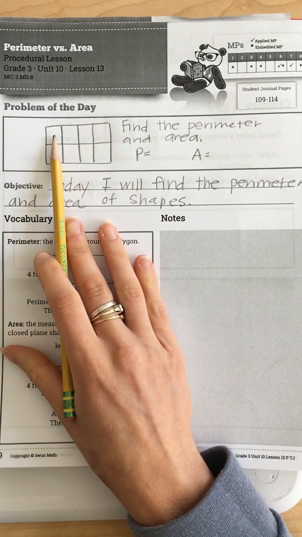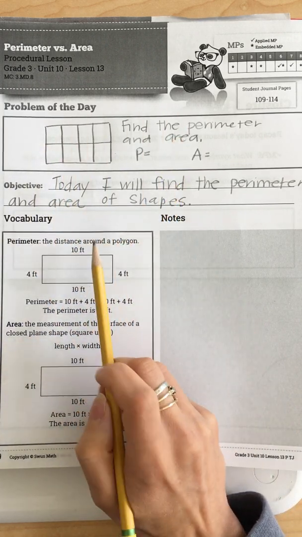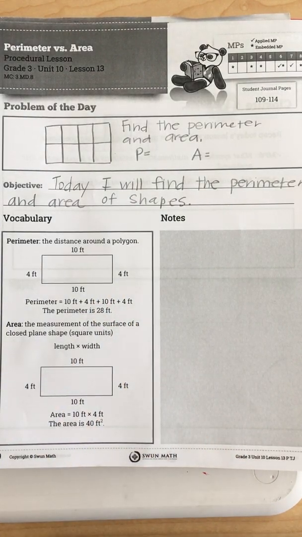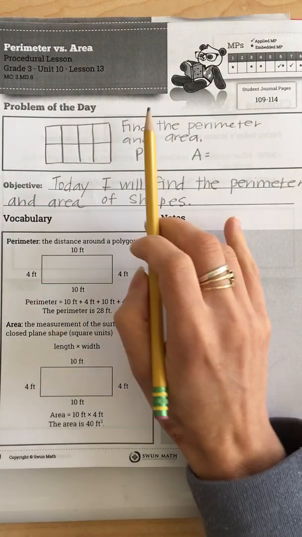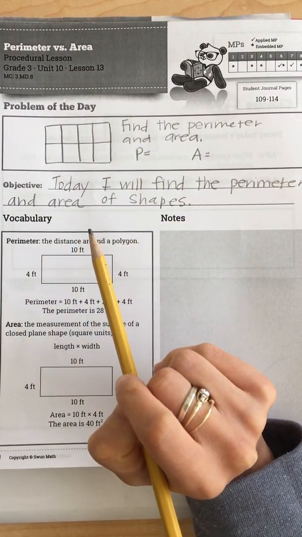And I know that this looks familiar because you did it yesterday, but I wanted to show you how exactly to count the squares when you're finding the perimeter if it doesn't give you the lengths and the widths, okay? Because this is where I saw a few errors happening. So the question's saying find the perimeter and area. So let's start with the perimeter, okay?